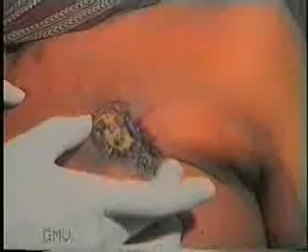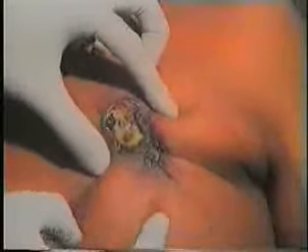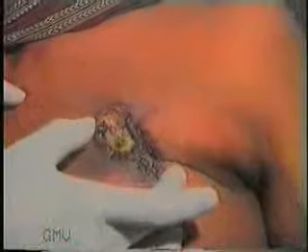Now try to move the ulcer side to side in two different directions and note whether it is fixed to the underlying structures. Note the reduced mobility in this malignant breast ulcer.